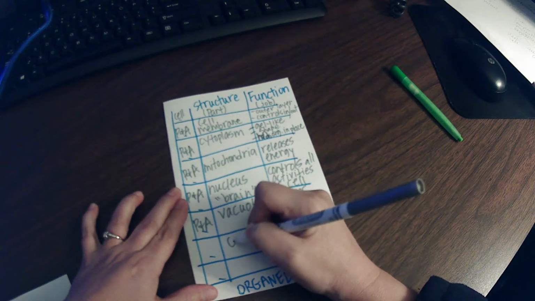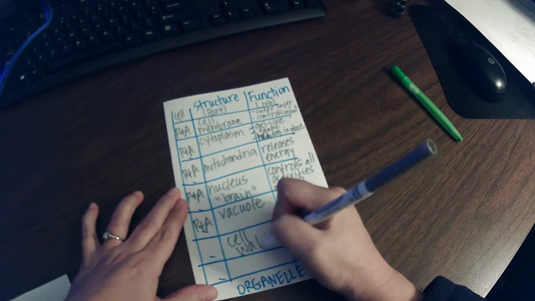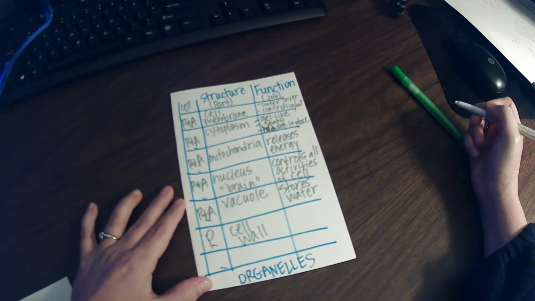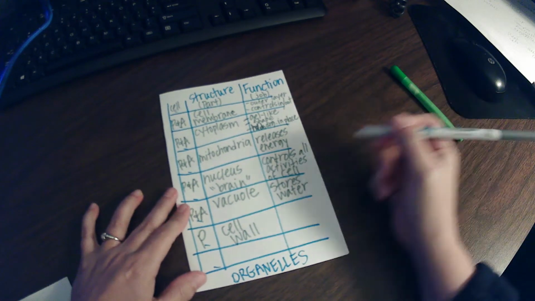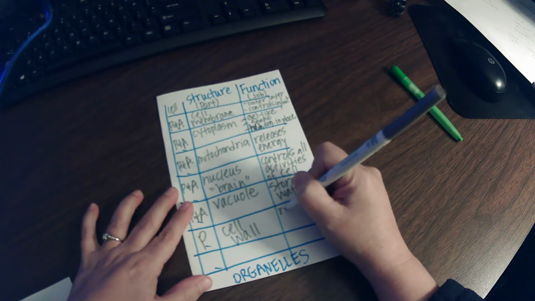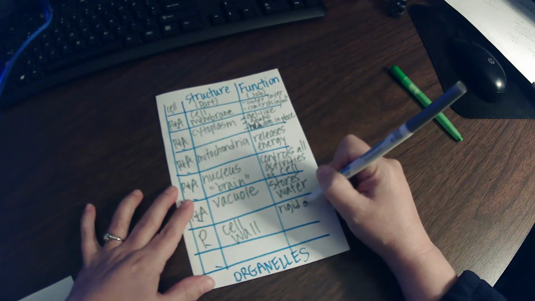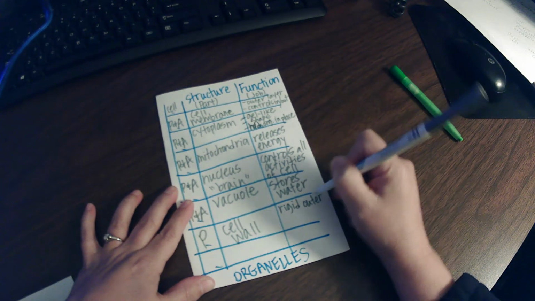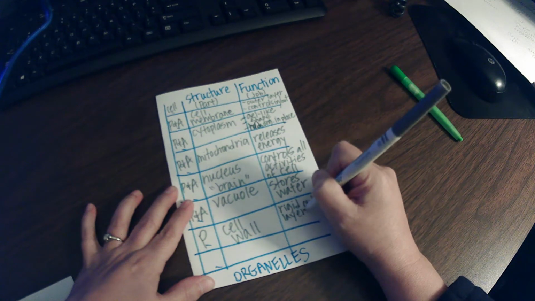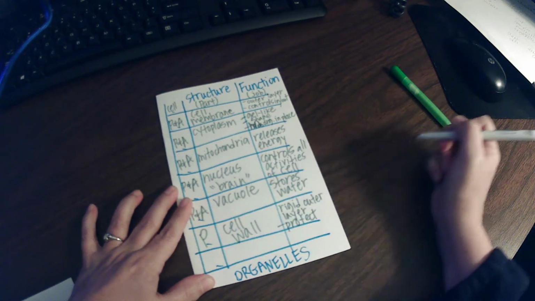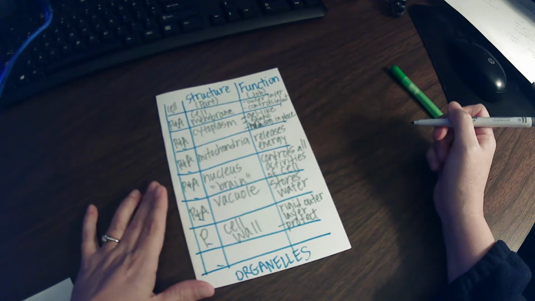Let's do cell wall. This is only in plant cells. A cell wall is a rigid, which means stiff, outer layer, and it helps to protect the plant cells.